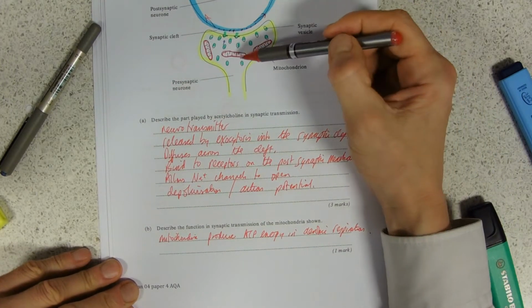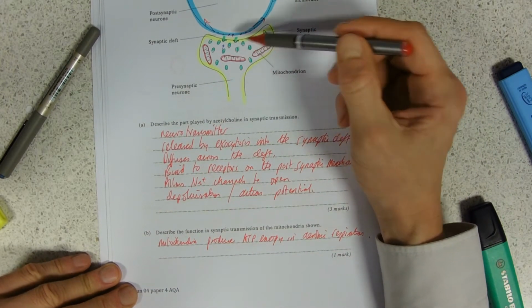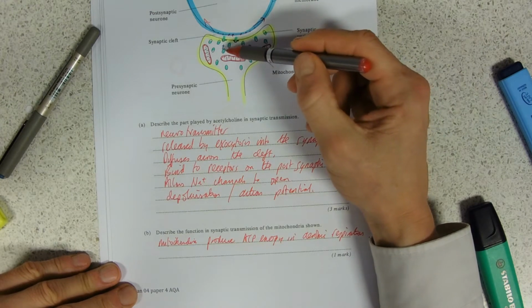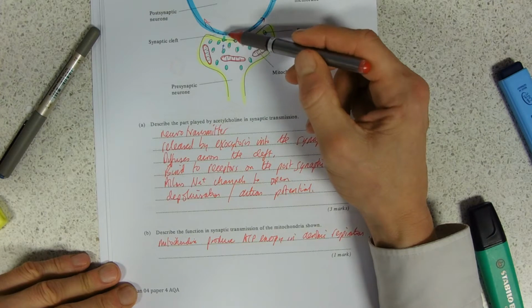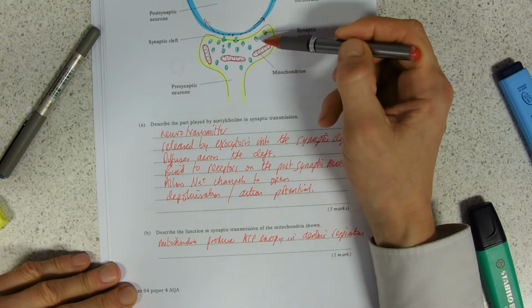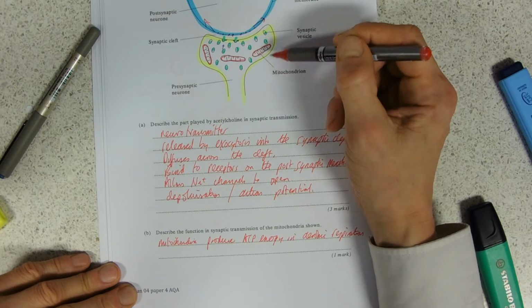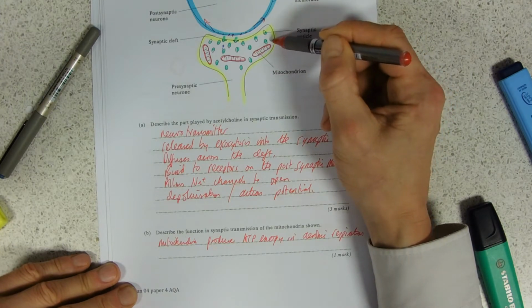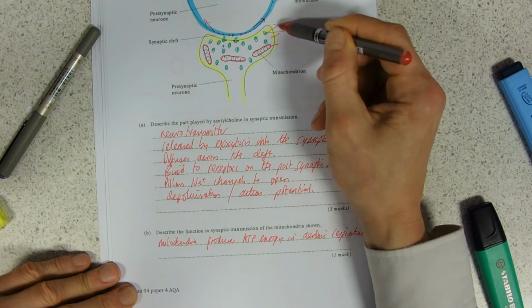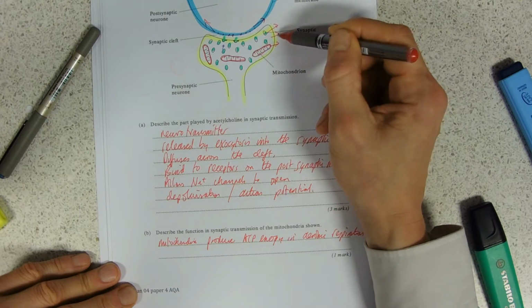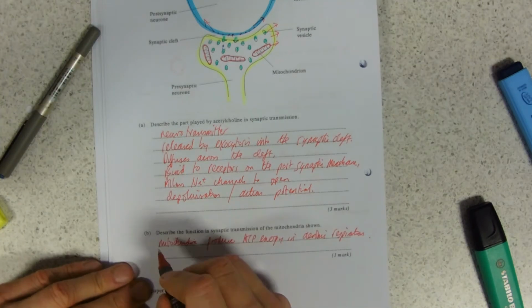And these mitochondria are going to provide energy for the production of acetylcholine, movement of things within the cell, like exocytosis, and active transport of the calcium out of the presynaptic neuron. So a few suggestions there.